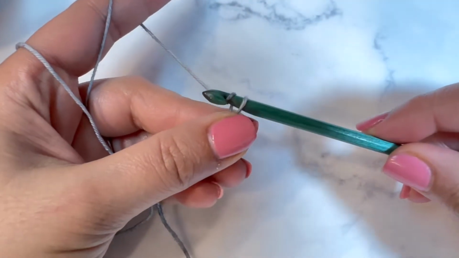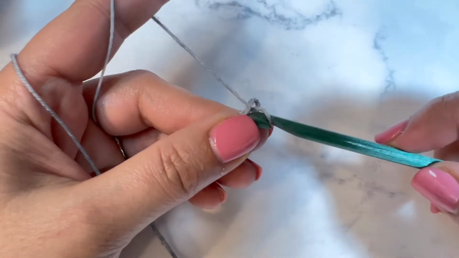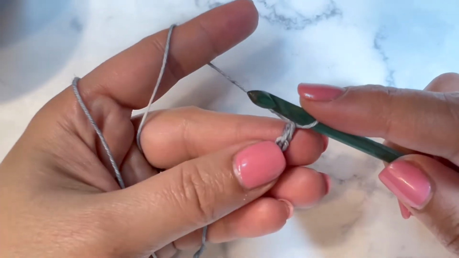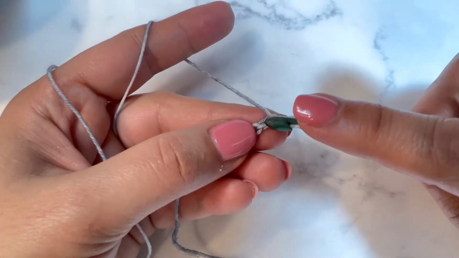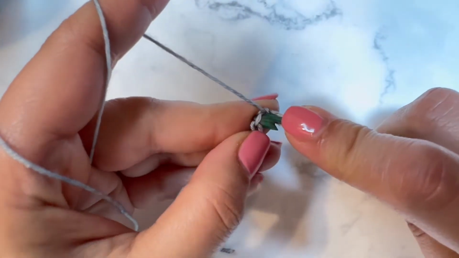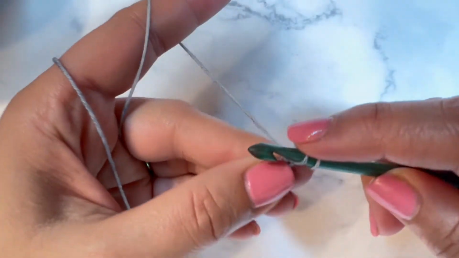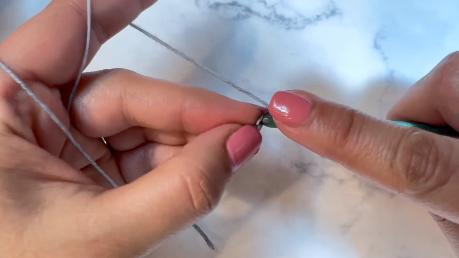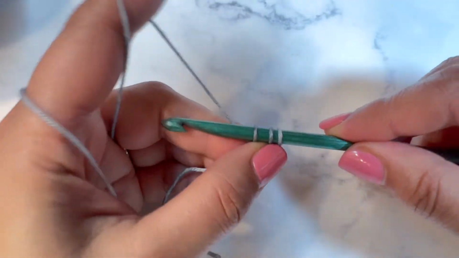So next, I'm going to go ahead and chain 2, 1 and 2, and then I'm going to turn my work over and working in the back bumps and in the first loop from the hook, I'm going to go ahead and pick up a loop. So that's 1, and pull that nice and taut, and 2, nice and taut. Now I have 3 loops on my hook.